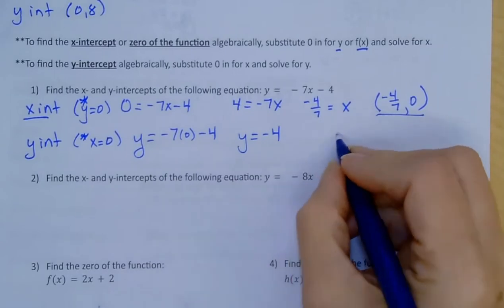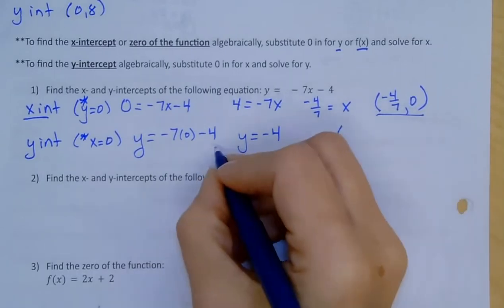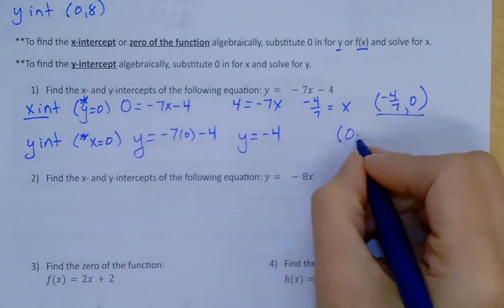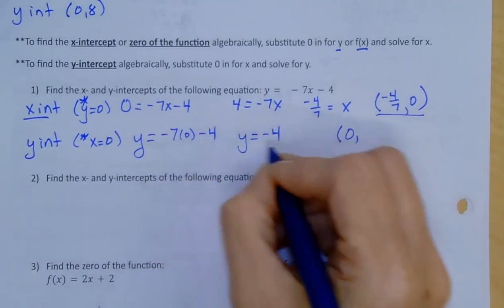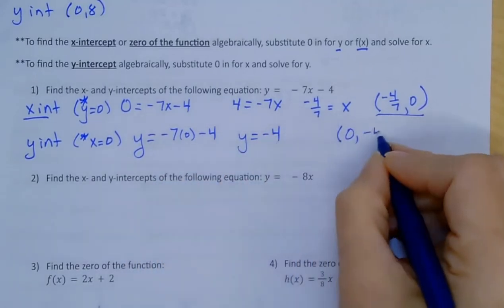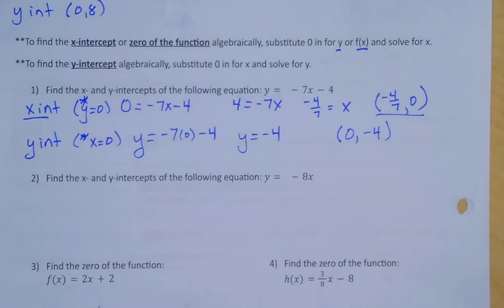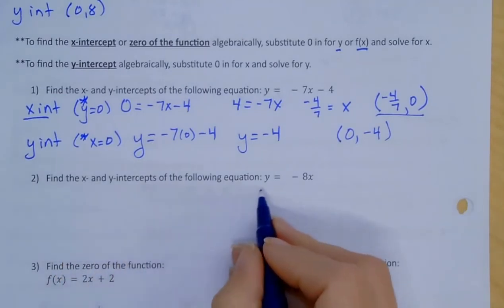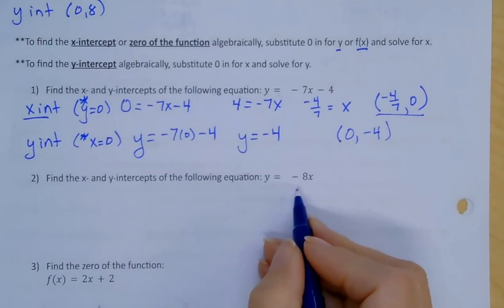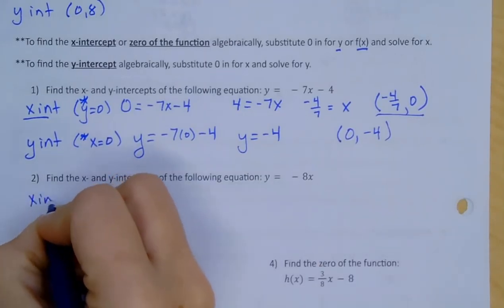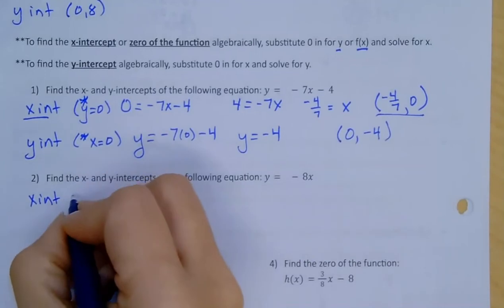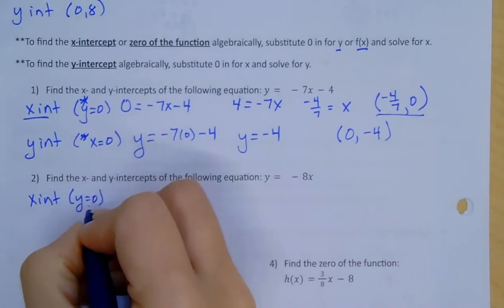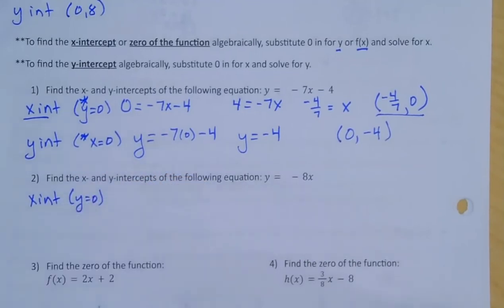All right, when I want that intercept, I'm usually going to write it as an ordered pair. I know x is 0 because that's how I defined it, and the y value I calculated is -4. So there you go. All right, so if I want to find the x and y intercepts of this equation, y equals -8x, I'm going to say my x-intercept, I know that means that y has to equal 0, or f of x has to equal 0.